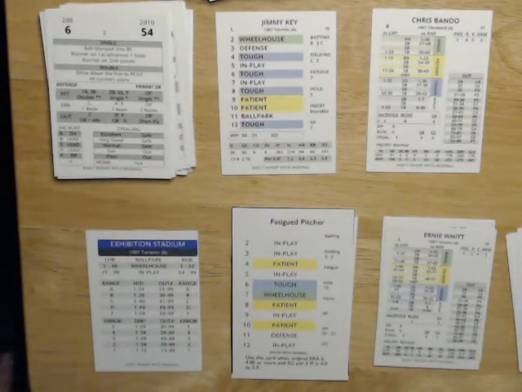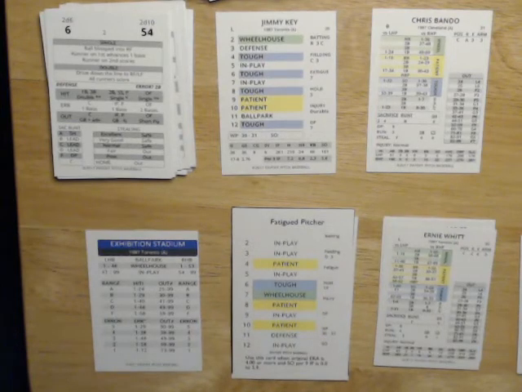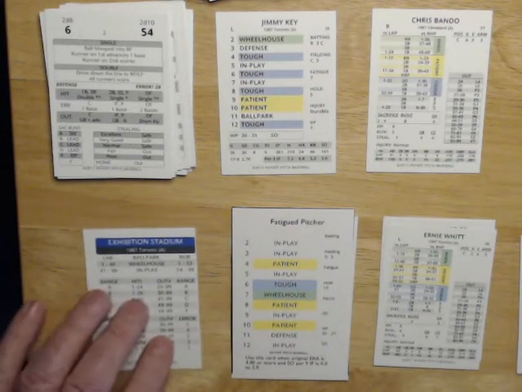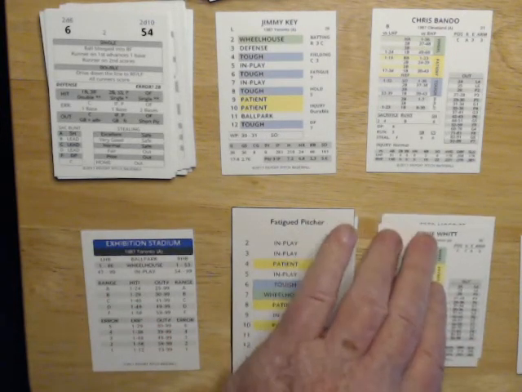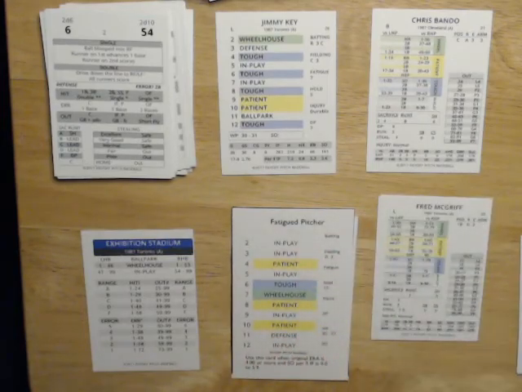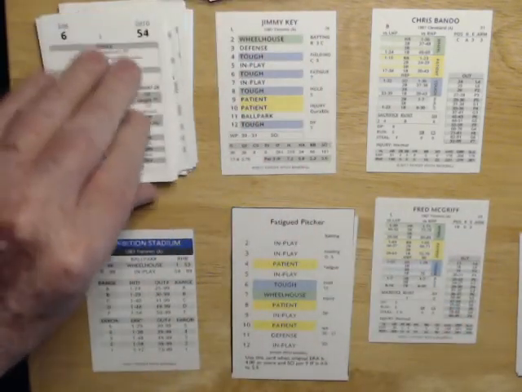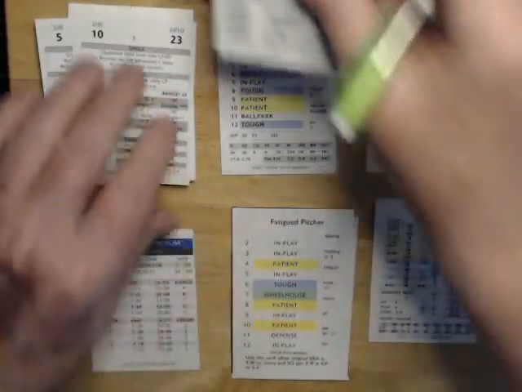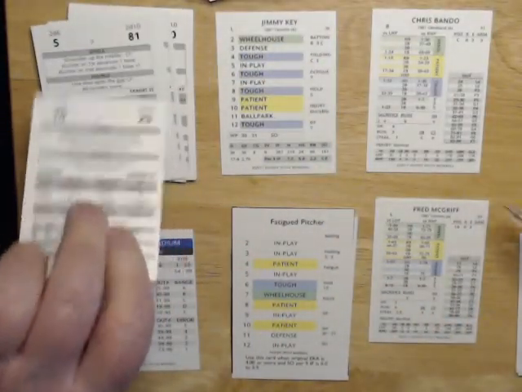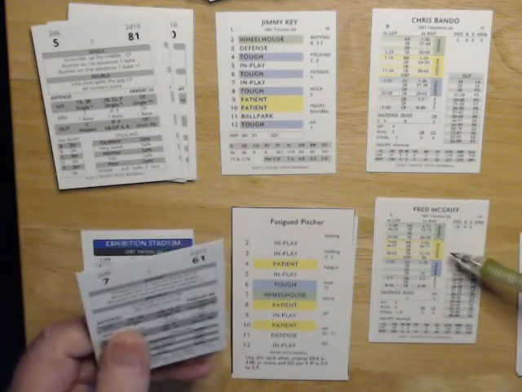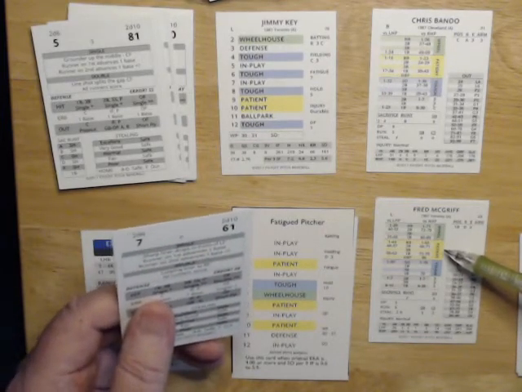Okay, let's get out of this 6th. This is the top of this. No, it's the bottom of the 6th. Let's get out of the 6th inning. I think I'm going to shut it down for now. Okay, Ernie Witt was up last inning. Fred McGriff. 4, Patient. 61. He's been patient enough. He walked him.